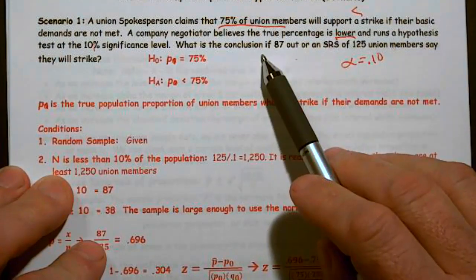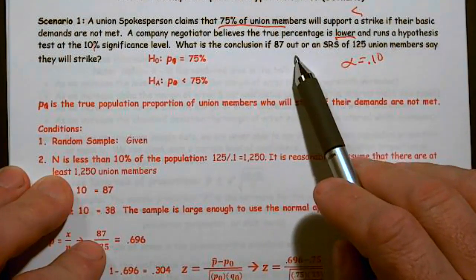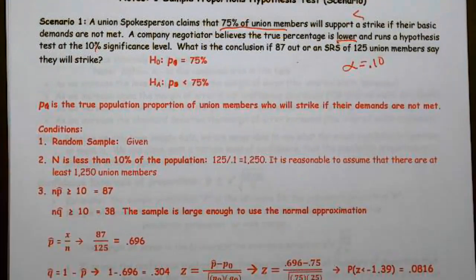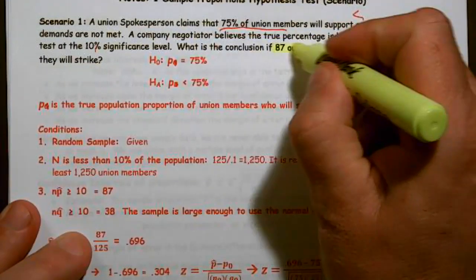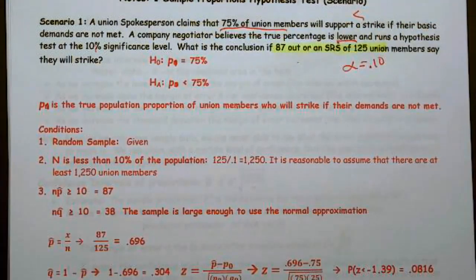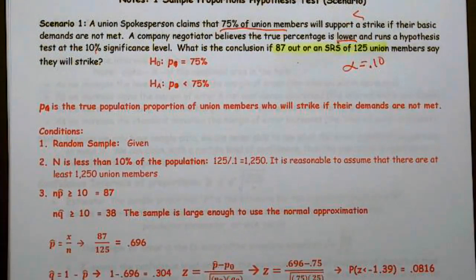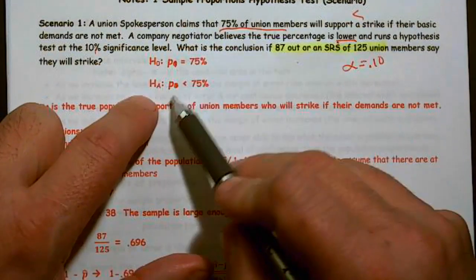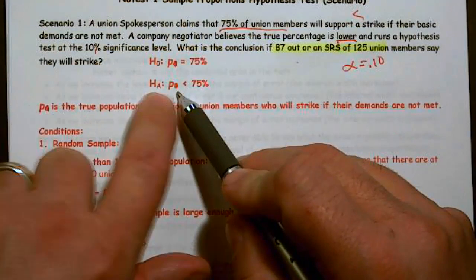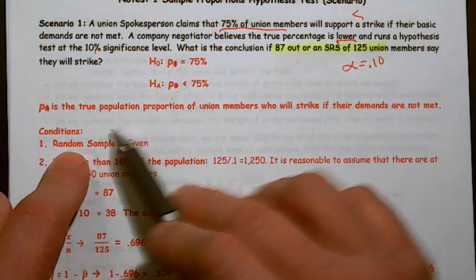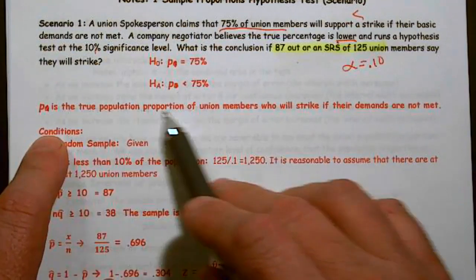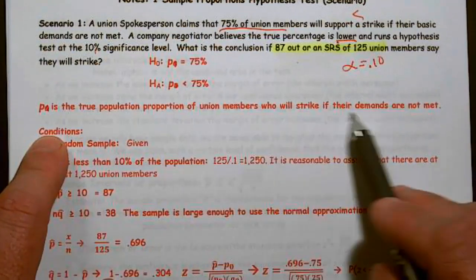What is the conclusion if 87 out of the simple random sample of the 125 union members say they will strike? Well, this is important. We will come back to this in a moment, but that's going to be very important information. So our null hypothesis, we believe their claim is 75%. The alternative, we're checking it to see if it's less than.